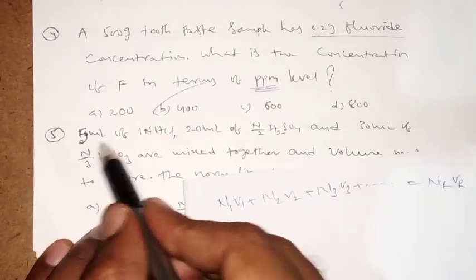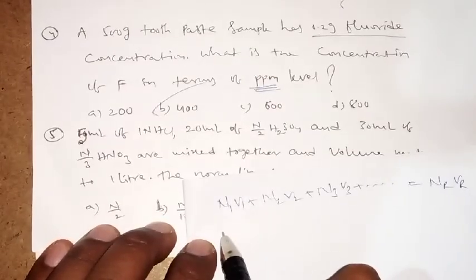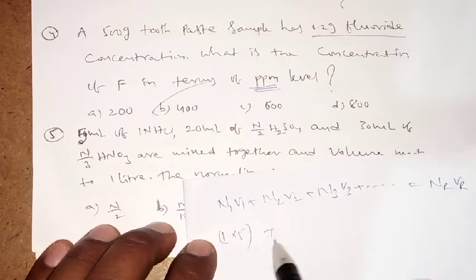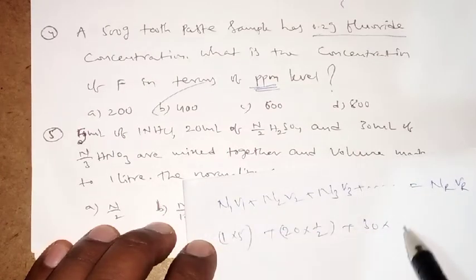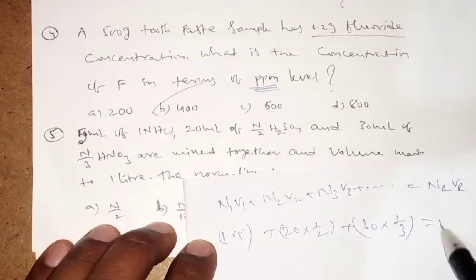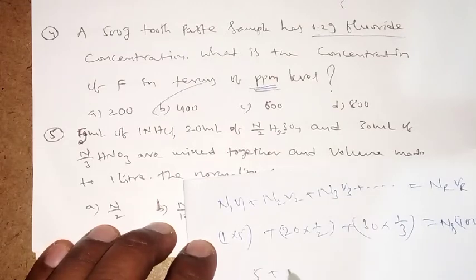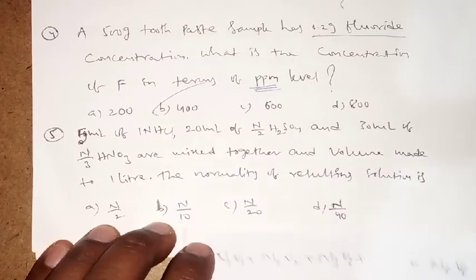So volume into normality: first one, 1 into 5, plus second one, 20 into N by 2, nothing but 1 by 2, plus third one, 30 into N by 3, nothing but 1 by 3, equal to N, which we don't know, resultant. V volume how much? 1000, because it is made to 1 liter. So 5 plus 10 equal to N into 1000. Then N equals 25 by 1000, which is nothing but 1 by 40. That means N by 40.